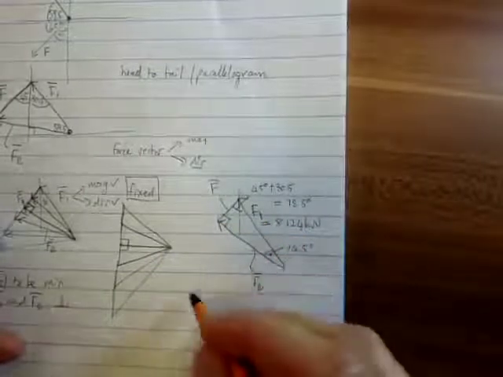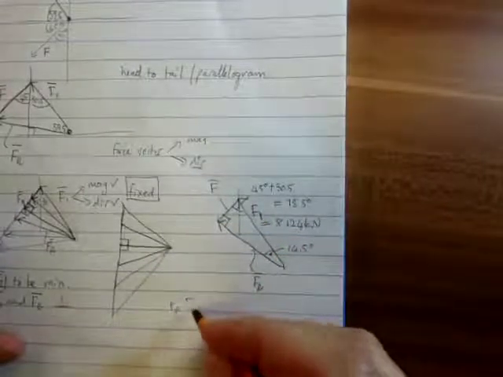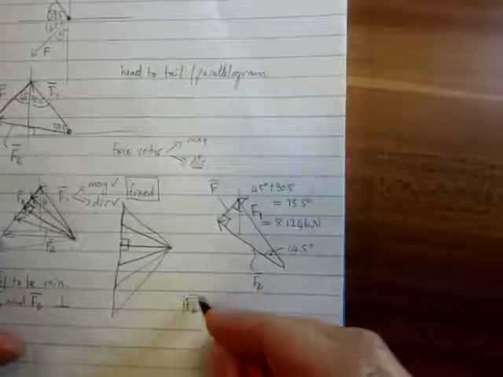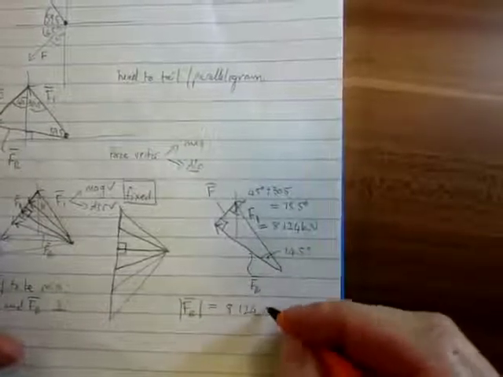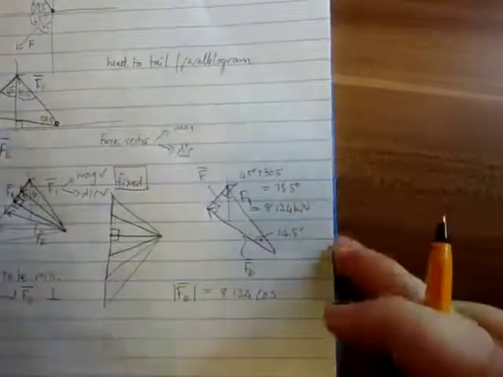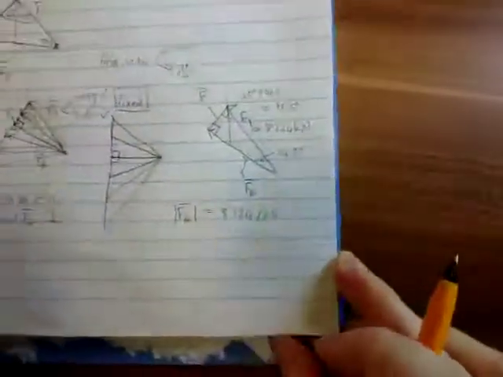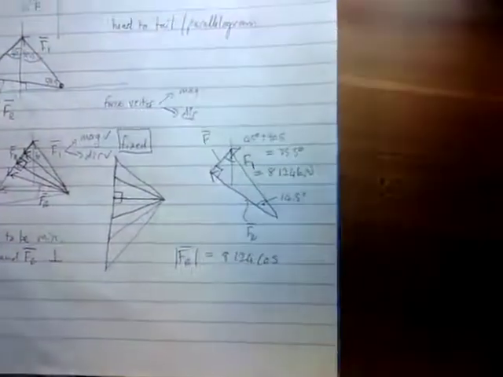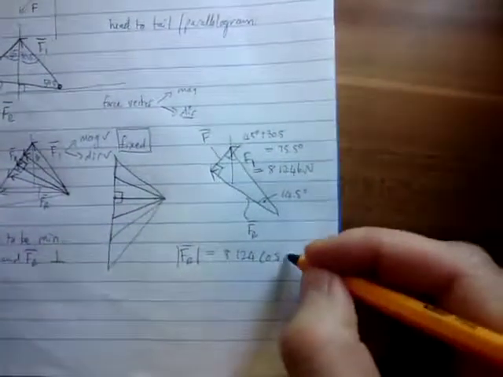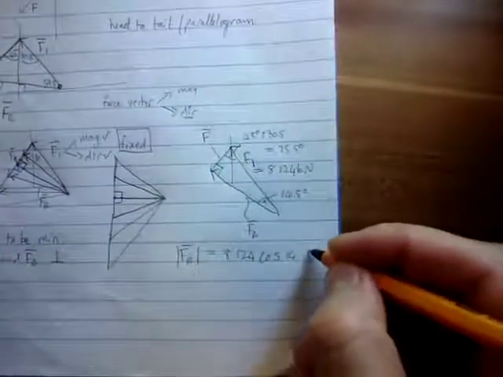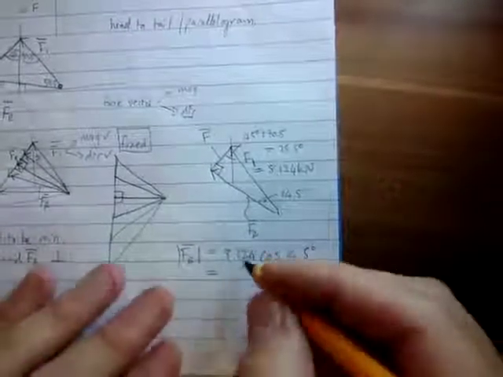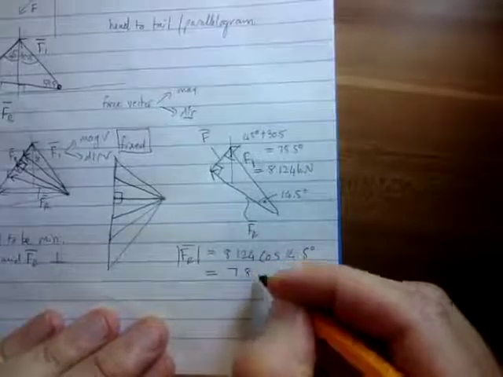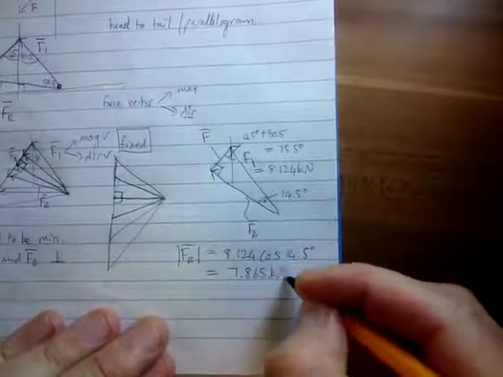So, because we've got a right angle triangle, we can say that the magnitude of FR is simply 8.124 cos 14.5, which equals, if I'm not mistaken, 7.865 kilonewton.